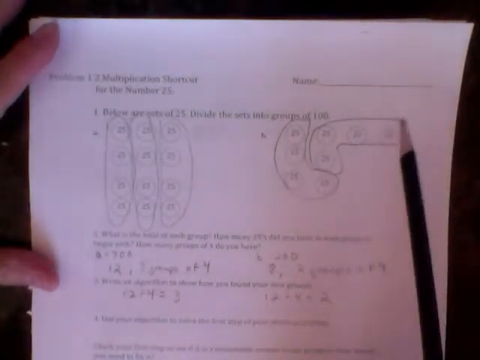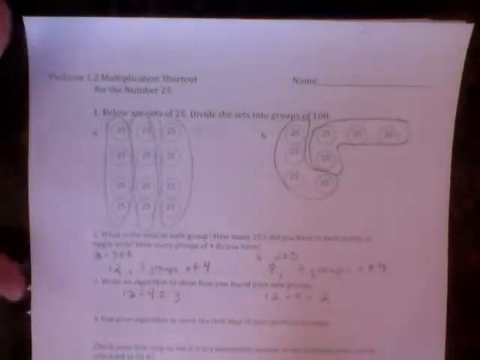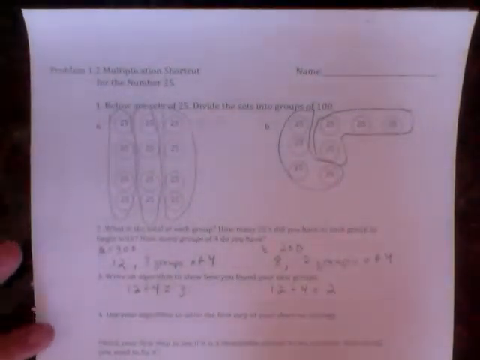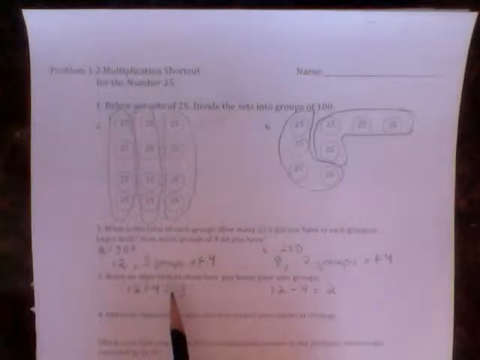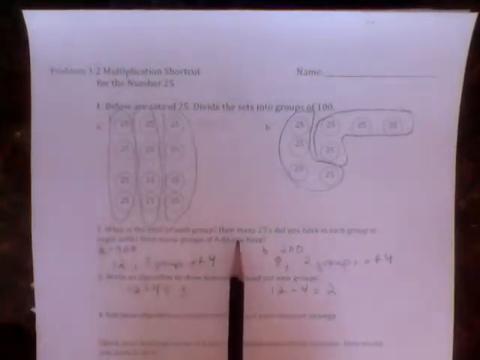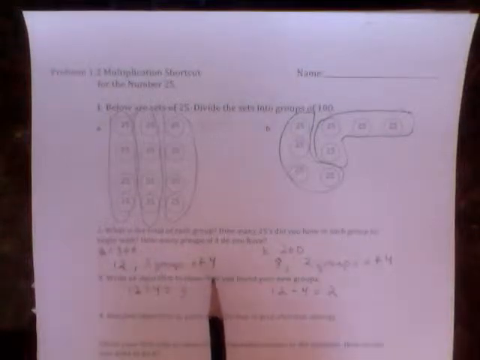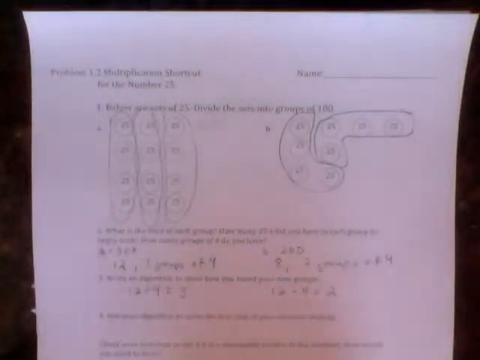And I purposely made these not perfect. I just realized I probably shouldn't do that for middle school. Anyways, I didn't make these particularly perfect on purpose. Okay, so then what is the total of each group? 300. How many 25s did you have in each group? 12, 3 groups of 4. So how did you get that answer?